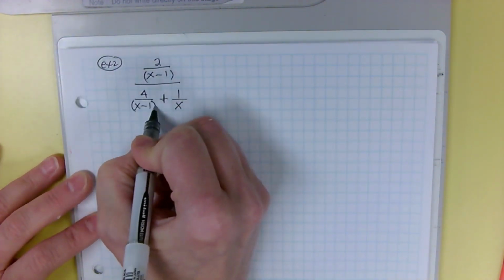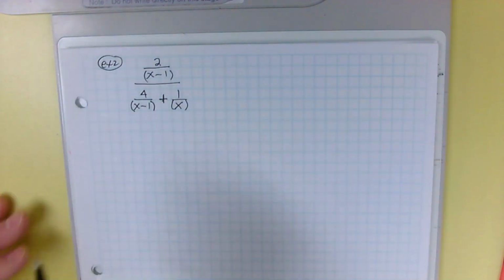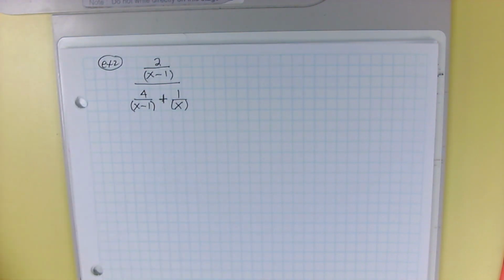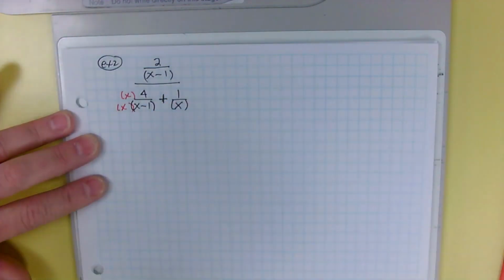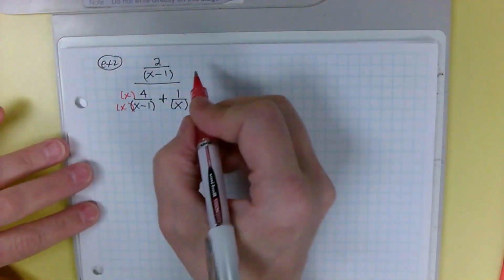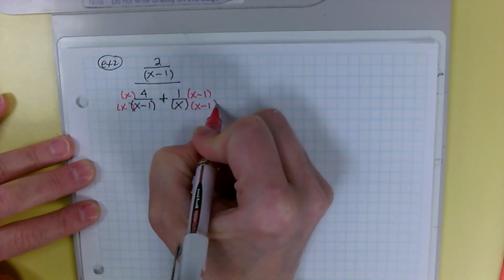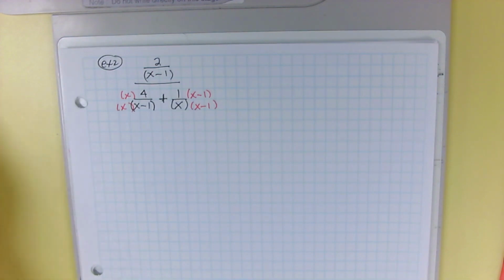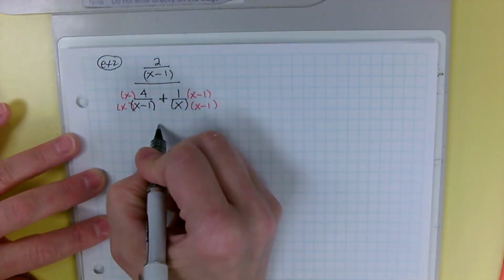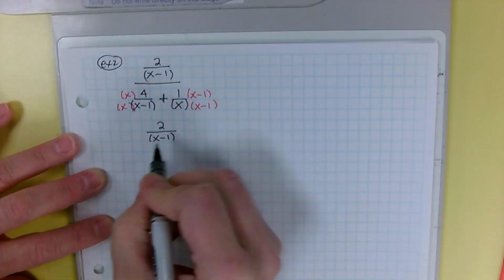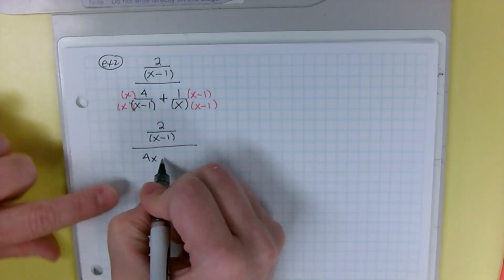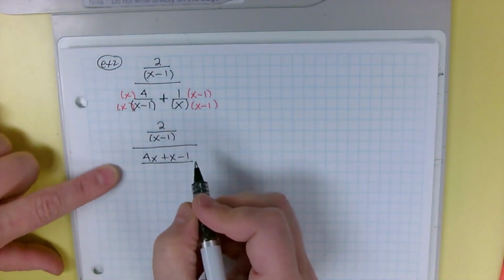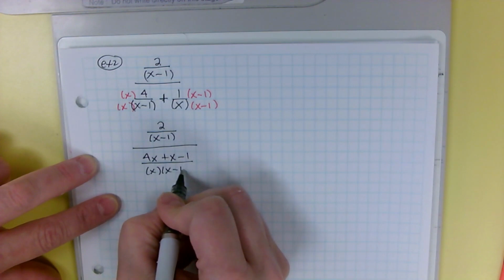So remember that x minus 1 is a binomial, x is a monomial, and they're not the same thing. So to make the bottoms match, I need to multiply the left one by the monomial, x over x, and I need to multiply the right one by the binomial, x minus 1 over x minus 1. Now that the bottoms match, we can add the fractions over one bottom. So 2 over x minus 1 all over, and I'm going to combine the tops. I have a 4x plus x minus 1 all over x times x minus 1.